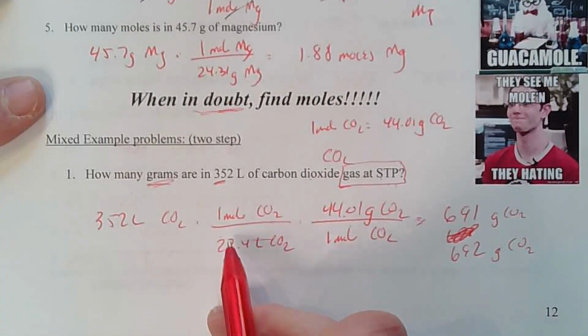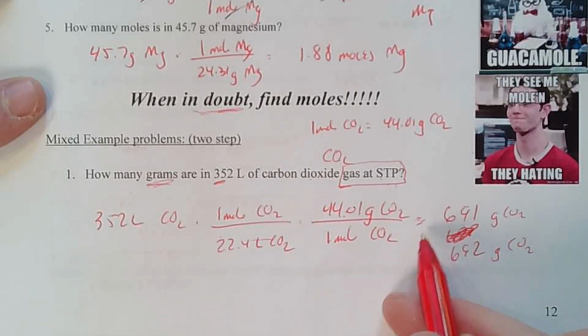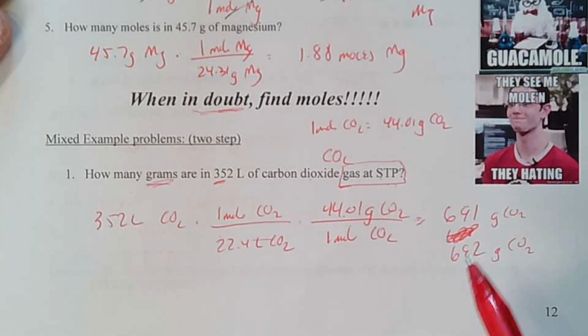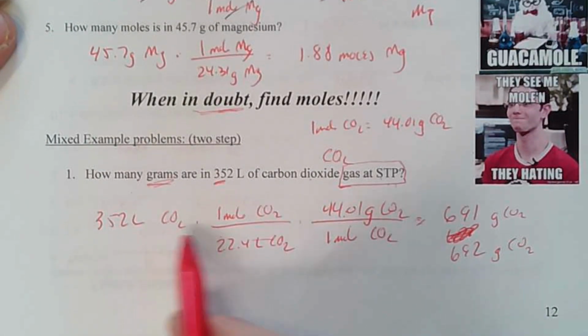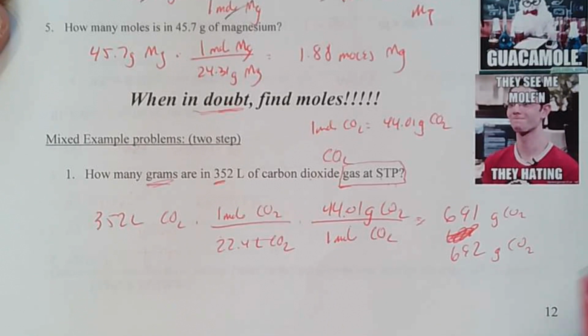Some people will do this first step, round to significant figures, then do this next step, then round, and so there's going to be a slight variation. Okay, so that's why you always show your work, so that we can see how you did it and so on and so forth.